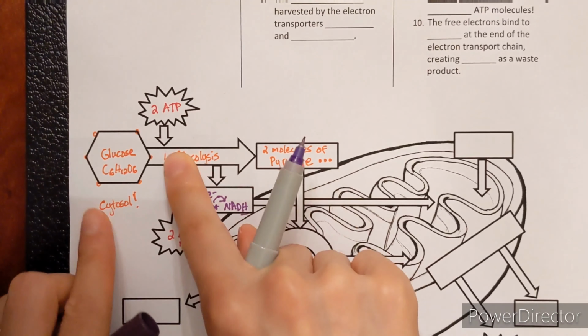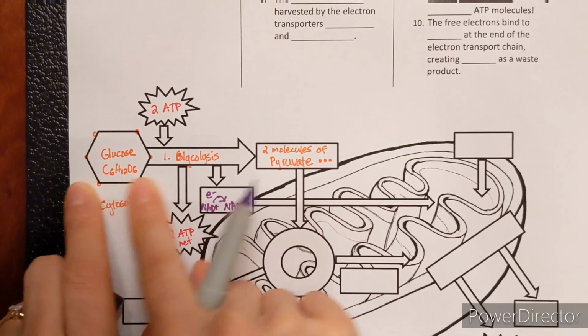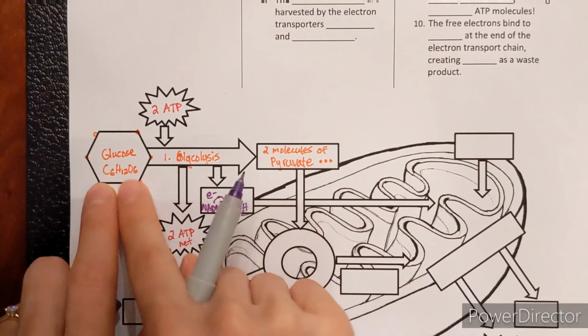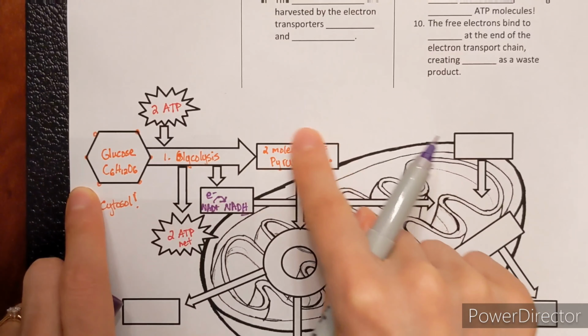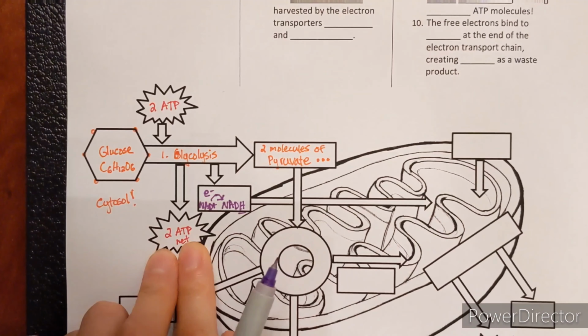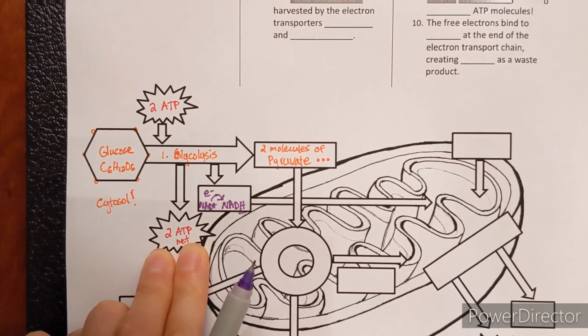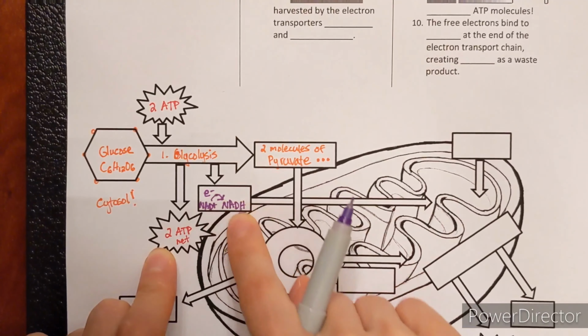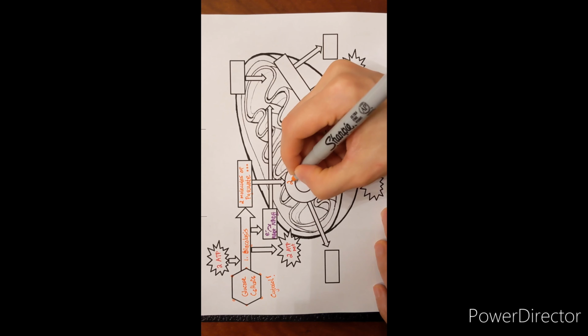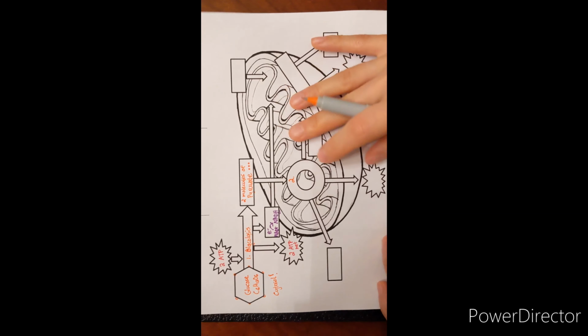I am inserting 2 ATP to break apart glucose. I'm going to glycolyse, or split my sugar in half, into 2 molecules of pyruvate. During that splitting, I release enough energy to create 2 ATP and to collect some electrons. We're going to move on to step number 2, which, as you can see, is a cycle.